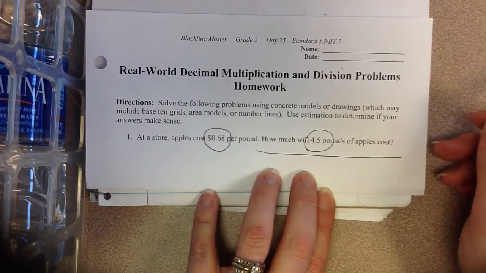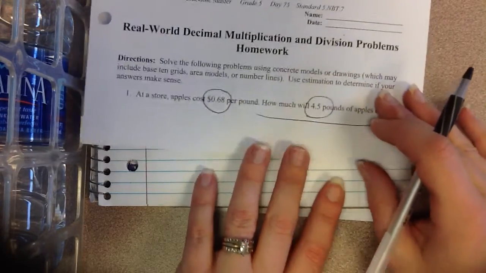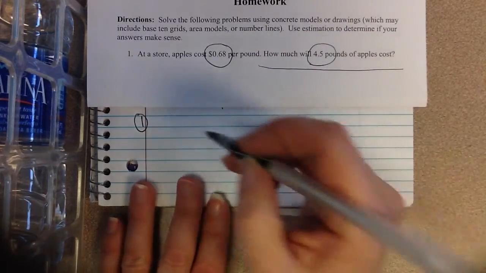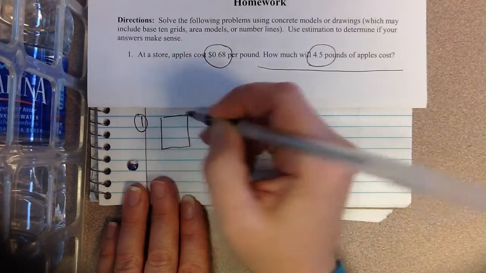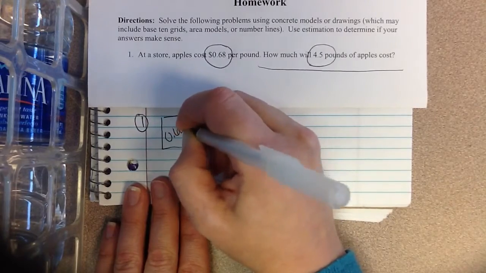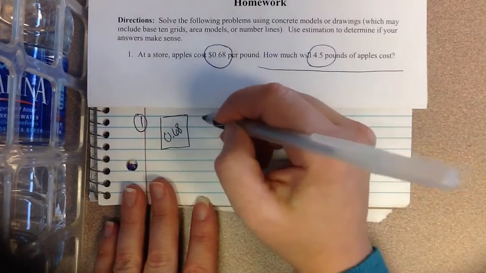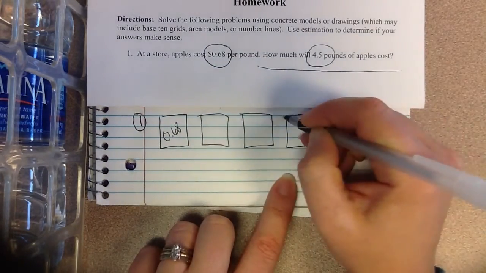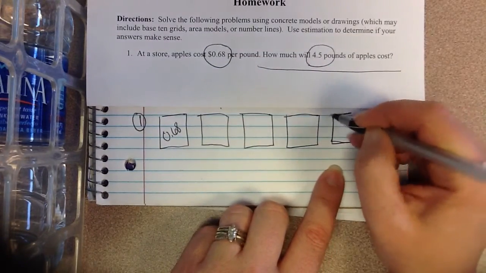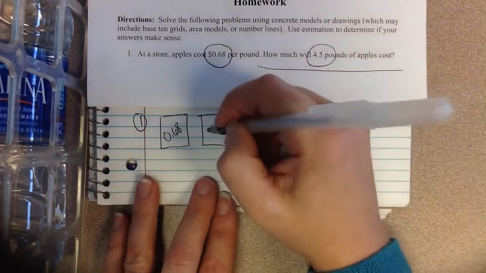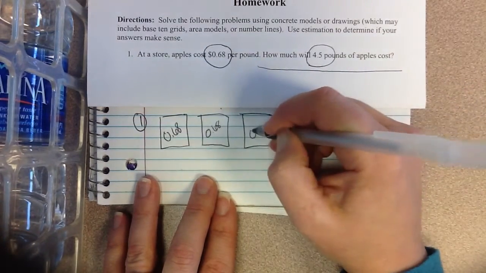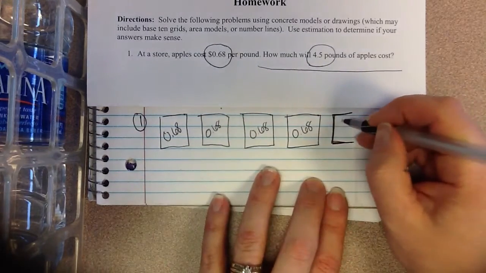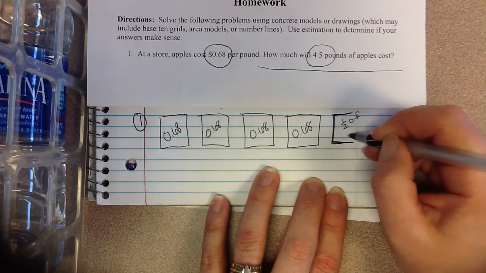I don't see the word divide. I don't see the word multiply. If I'm not sure what to do, I'm going to draw a picture. I suggest every time to draw a picture. So I bought a pound of apples, and that was 68 cents. But how many? 4.5. That was 1, 2, 3, 4, and then I need another half. This was 68 cents. This one was 68 cents. 68 cents, and this was half of 68 cents.